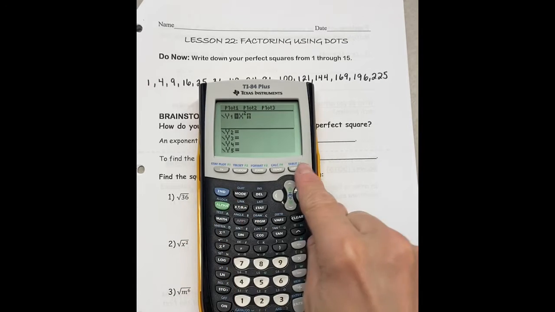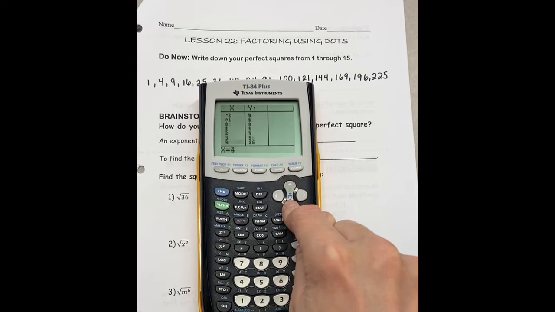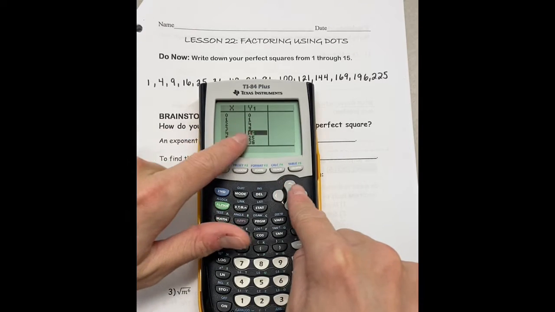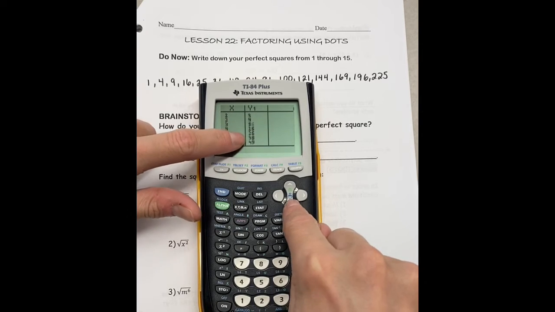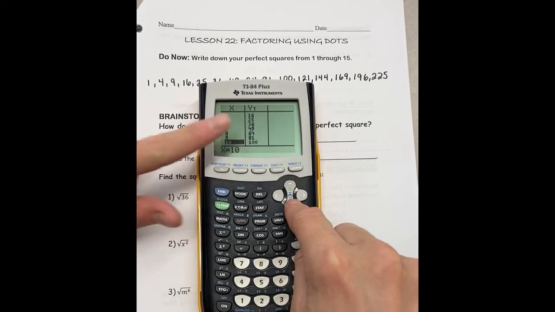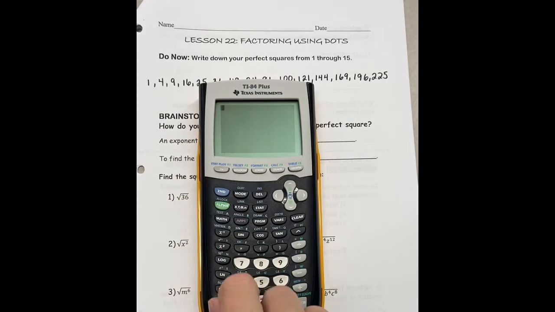Now we're going to hit second, graph will bring us to a table. And we want to start it at 0. And if we look here, here are all our perfect squares. So 1, 4, 9, 16, 25, 36, 49, 64, and 81. And we go so on. And to get out of this, we hit second mode, which quits it.